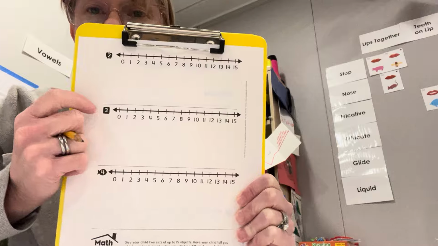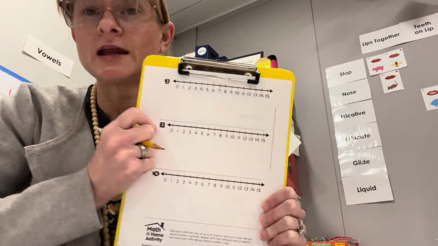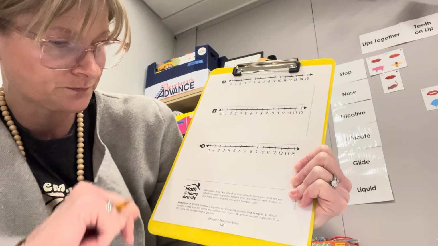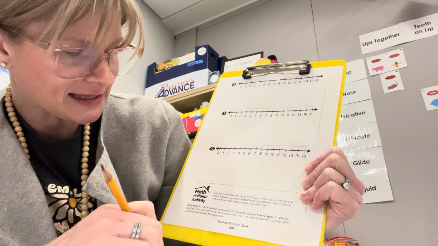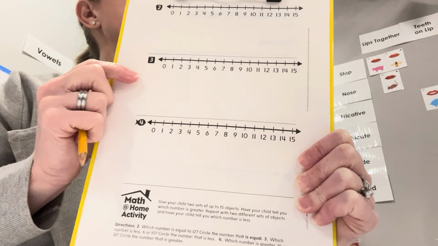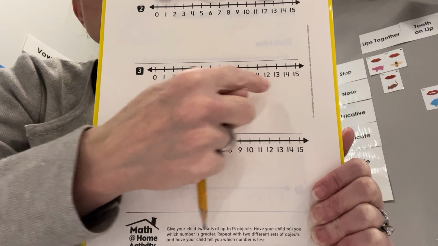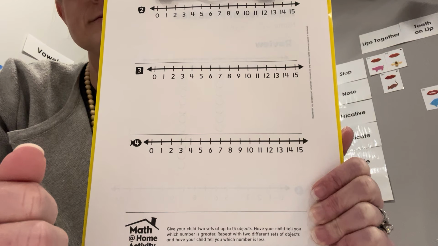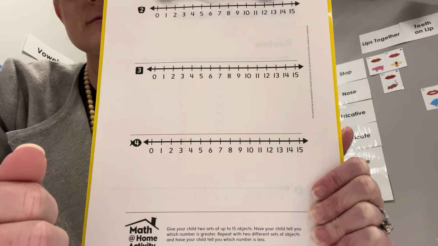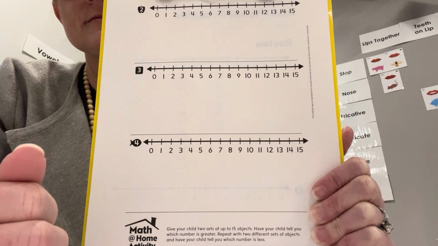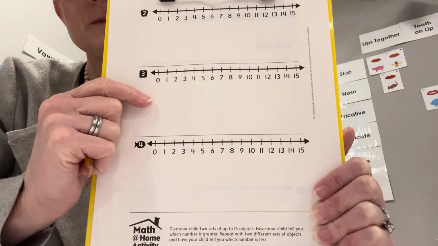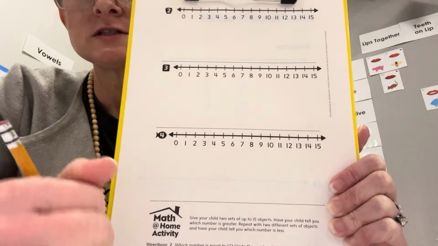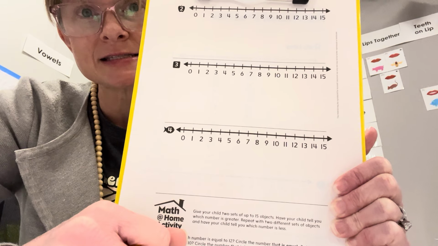Okay. Let's look down here at number 3. Remember, if you need extra time, pause it. All right, so for number 3 right here, make sure you're on this one. Which number is less, 6 or 10? So for this one, you're going to circle which number is less, 6 or 10. Find those numbers on the number line, and you're going to circle which one is less.